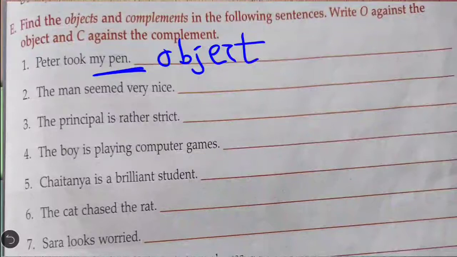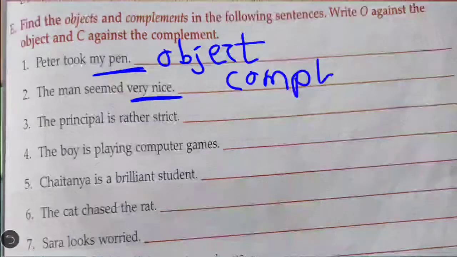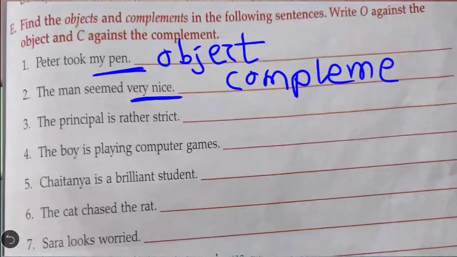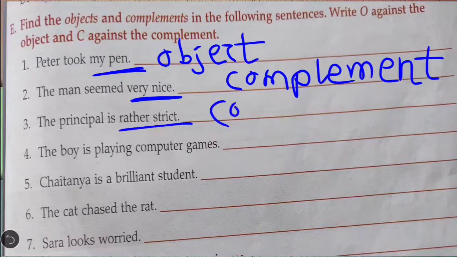The man seemed very nice. Now look, this is not a noun in the sentence. Very nice is not a noun. So it's a complement. Just remember these things. It's easy for you to understand. We know that in a sentence, two nouns or pronouns also will come. So if there is no noun, it means it's a complement. The principal is rather strict. Rather strict is a complement.